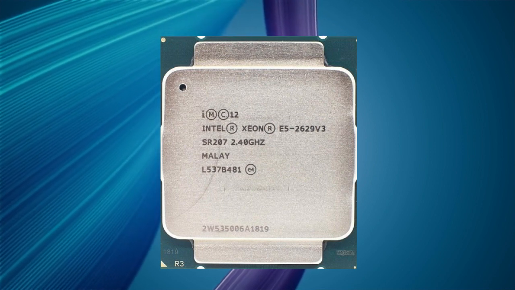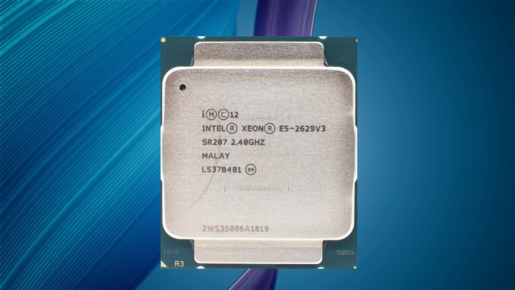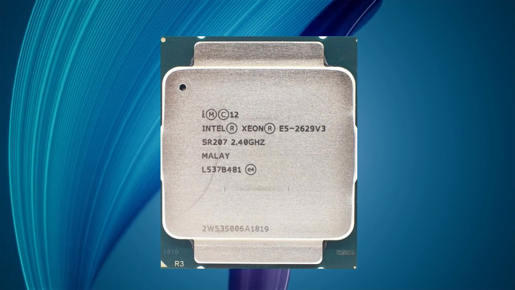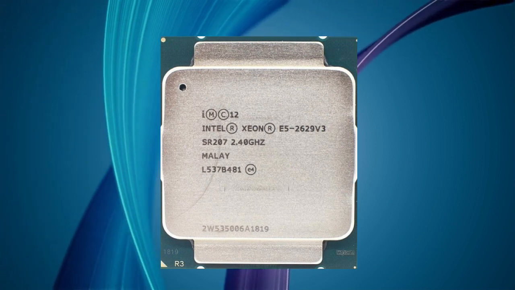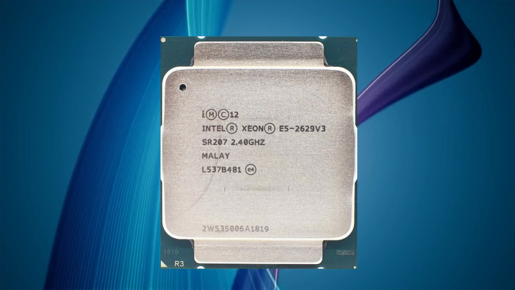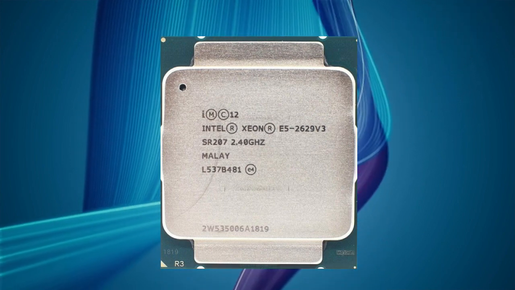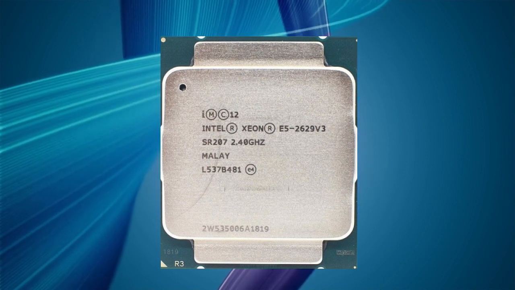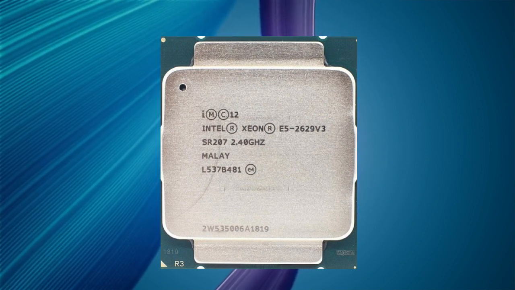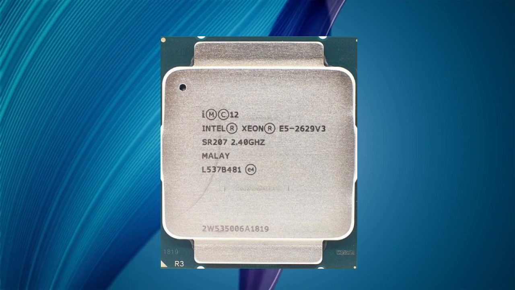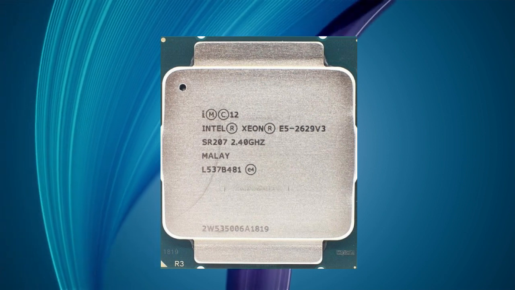Intel Virtualization Technology. Intel Virtualization Technology, VT-x, allows multiple virtual machines to run on a single physical server by providing hardware-level support for virtualization. The E5-2629 V3 also supports Intel Virtualization Technology for Directed I/O, VT-d, which allows virtual machines to access physical hardware directly.